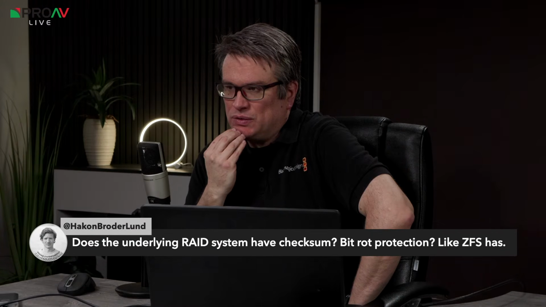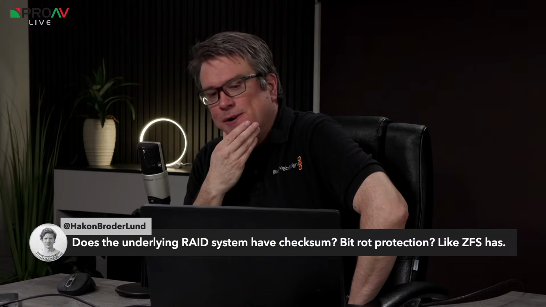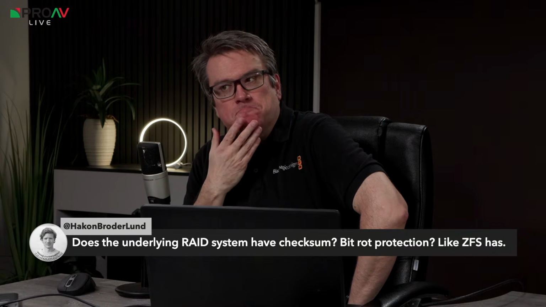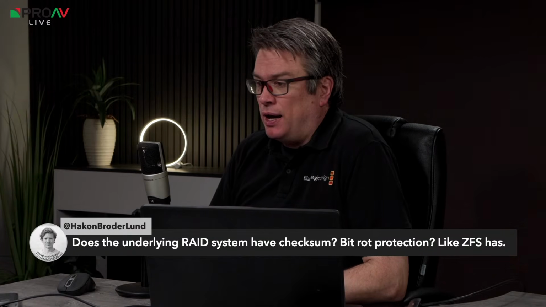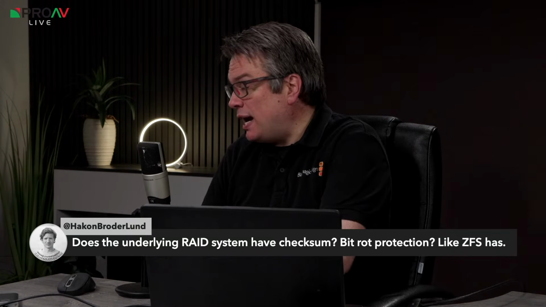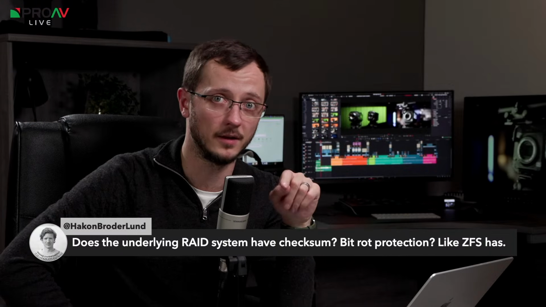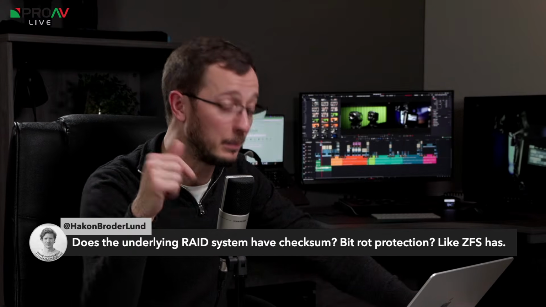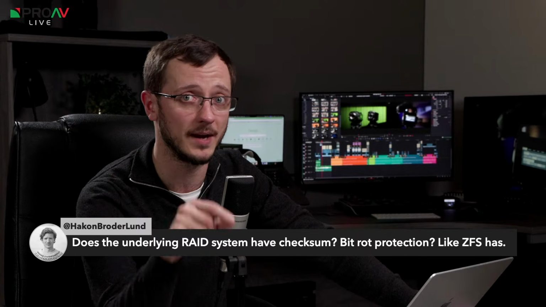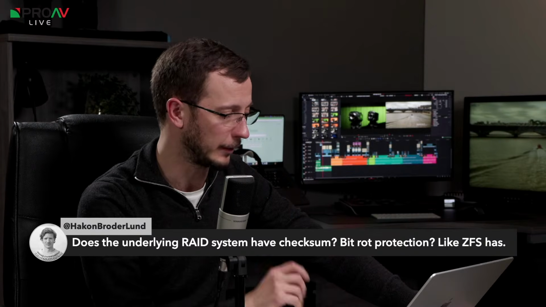Hakon says, does the underlying RAID system have checksum bit drop protection like ZFS has? I understand the checksum bit. I don't, to be honest, understand bit drop protection or ZFS. That is homework for me. That is something I can find out and respond to. Truthfully, that I don't know. If you leave that in the comment section underneath, when the live stream gets turned into a video, normal YouTube comments will come up. If you put any more technical questions that we're not able to answer right now down there, we will go away, try and find the right answers, and reply to the comment down below.